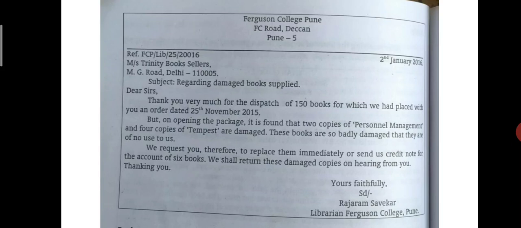In this particular letter, we can see how it is written. It is a complaint letter about the damaged books, and see how you should write down the details of the damaged books. First of all, you have to say thank you to the supplier.